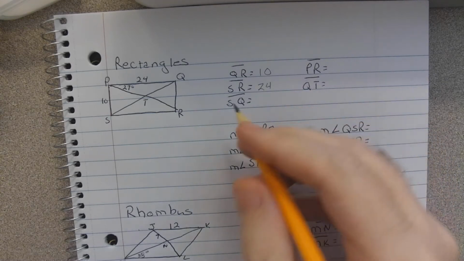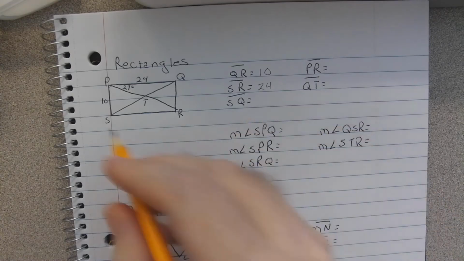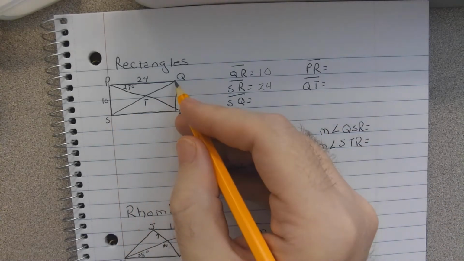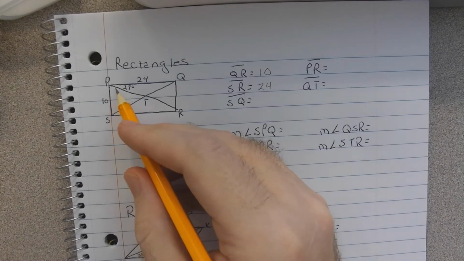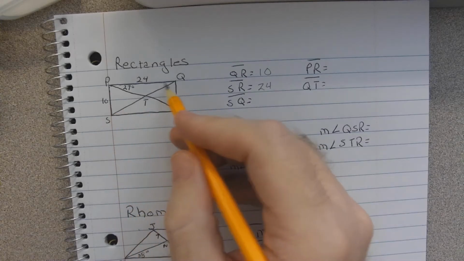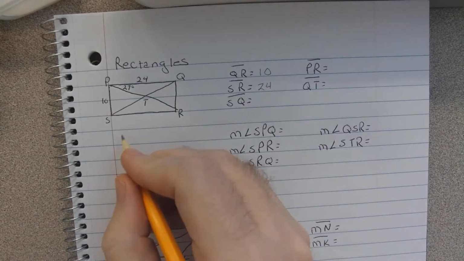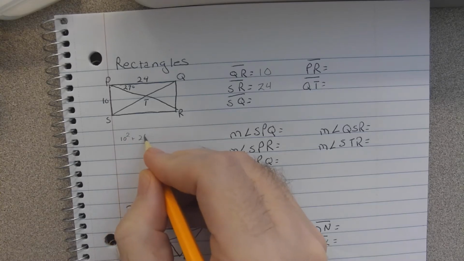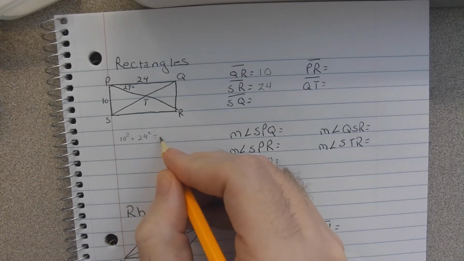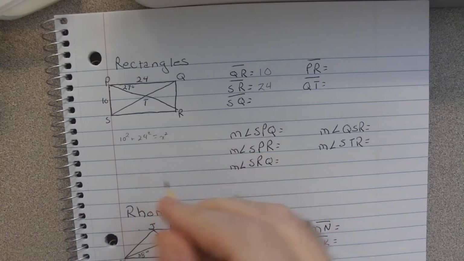Now SQ is a little different. That's the diagonal. Since a rectangle has a right angle, that means this is a right triangle. So we do the Pythagorean theorem, and that's 10 squared plus 24 squared equals x squared.